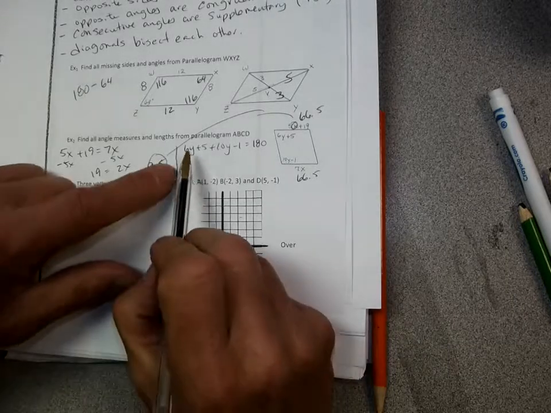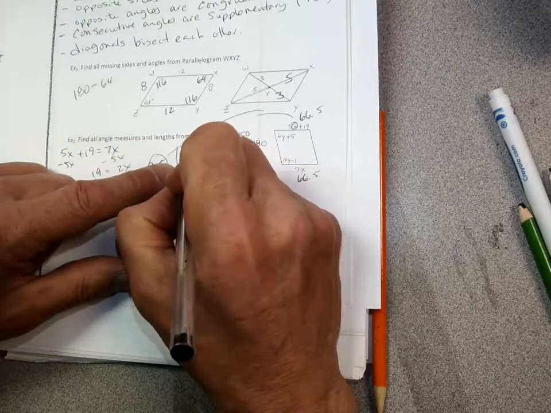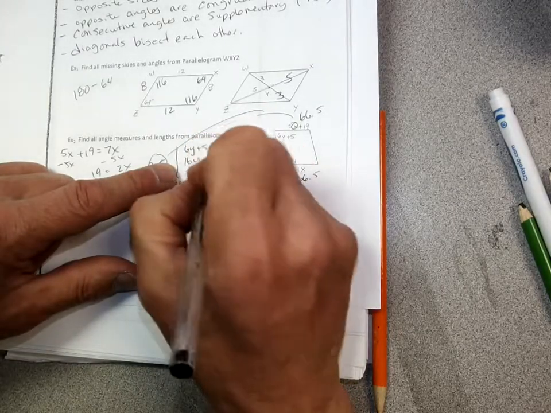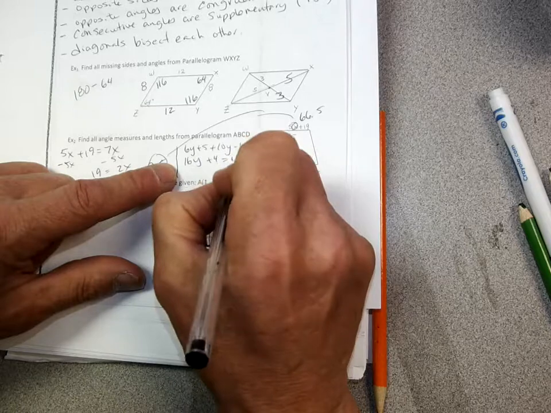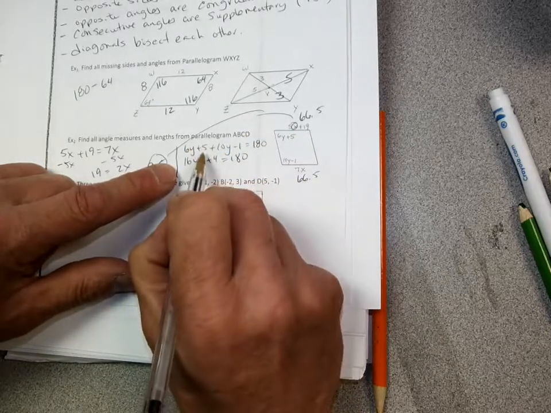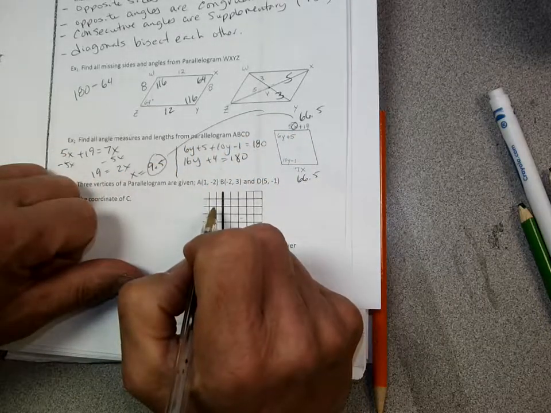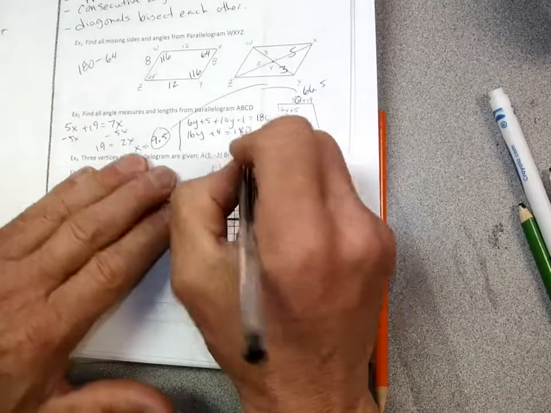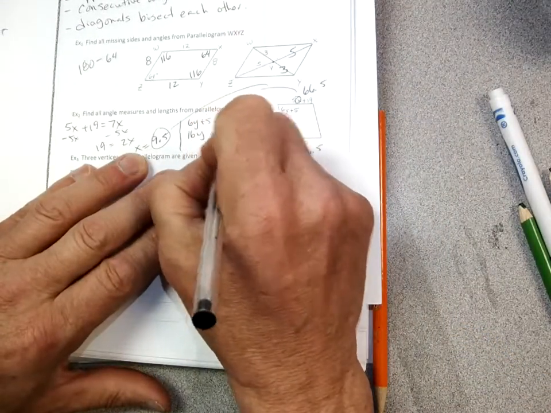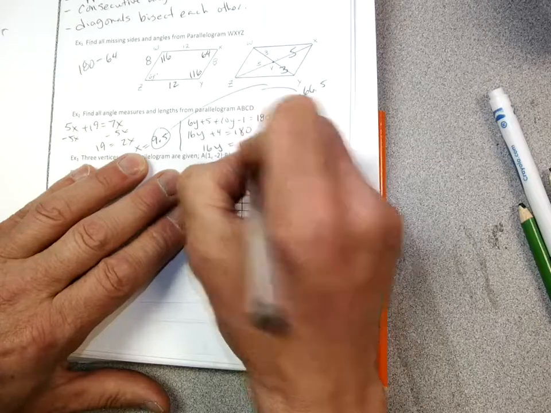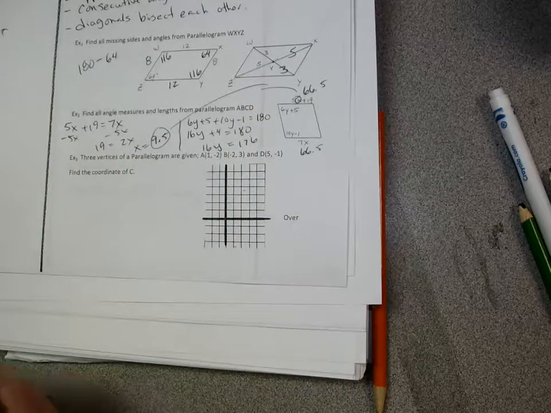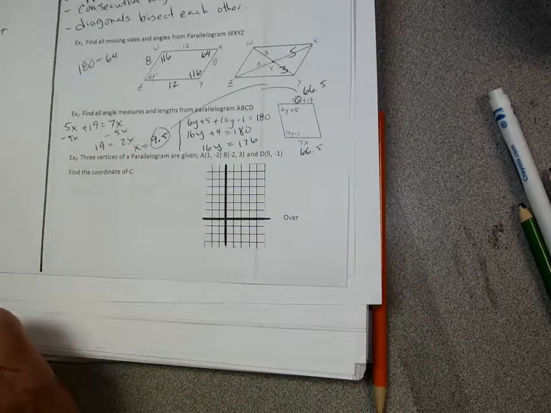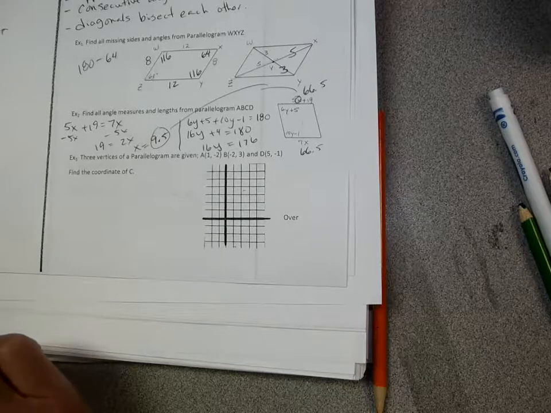Okay, how about a 16y plus 4 equals 180 because I combined the y's and I went 5 minus the 1. If I'm going to solve, I'll go minus 4 minus 4, so I have 16y equals 176. Divide by 16, and I get 11.